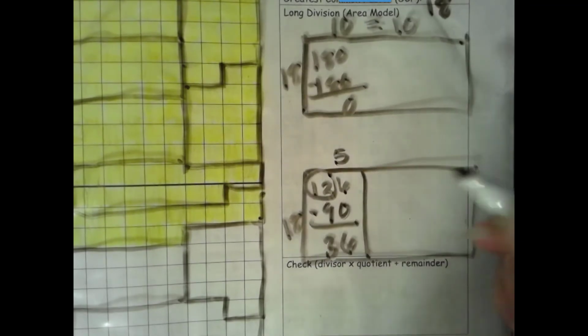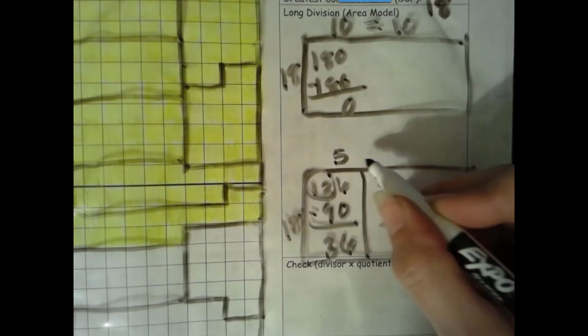Down here, let's see. 5 times 18, well 5 times 10 is 50. 5 times 8 is 40. 50 plus 40 is 90. More on top, no need to stop. And then this is just 12. Take away 9, which is 3.